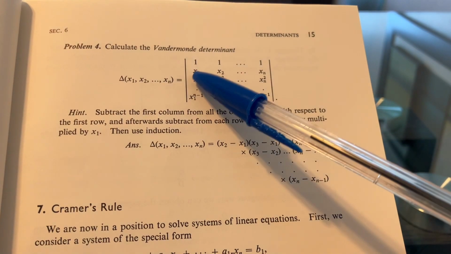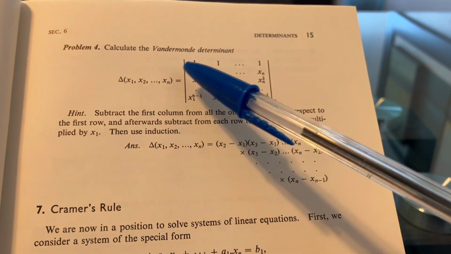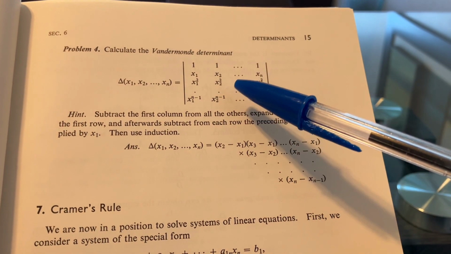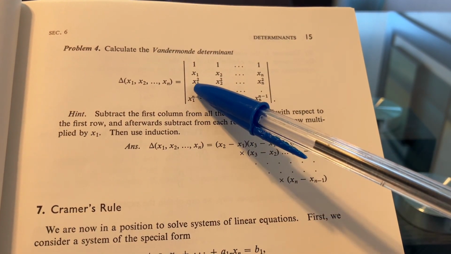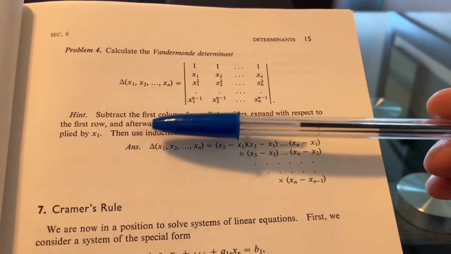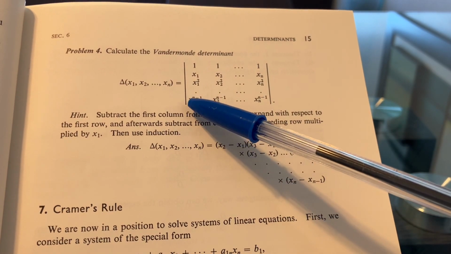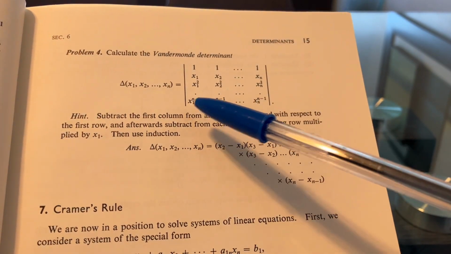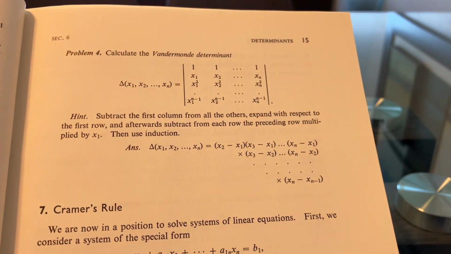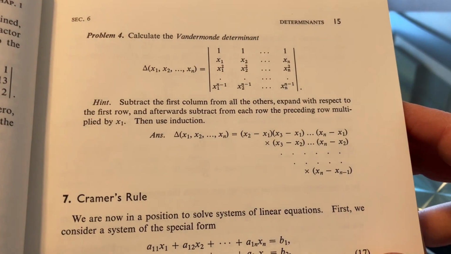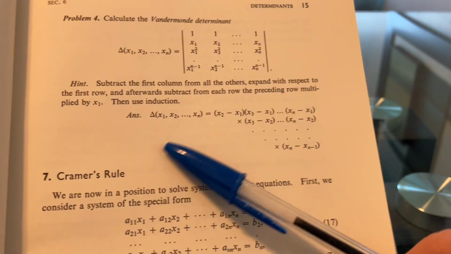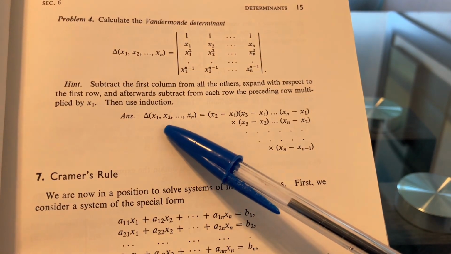The second row contains the variables themselves, x1, x2, xn. The third row contains the variables raised to the second power, so x1 squared, x2 squared, xn squared, and so on. The last row contains the n minus 1 power of all the variables, x1 to the n minus 1, x2 to the n minus 1, all the way up to xn to the n minus 1. So the question is how to compute that determinant. And indeed, the textbook provides the answer down here.